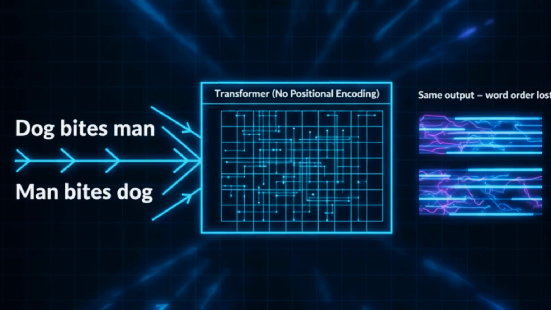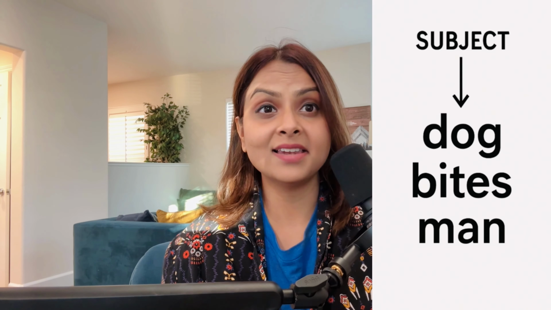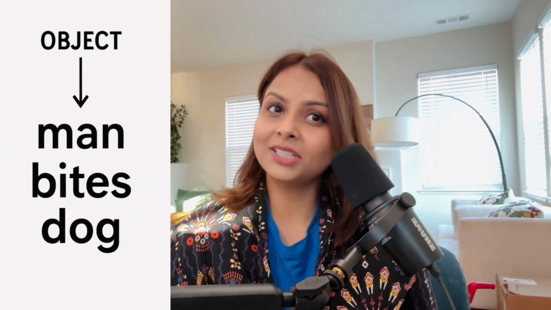And if we stopped here, the vectors for dog bites man and man bites dog would be mathematically identical. Why? This is because we still do not know the context of the word dog in the first sentence versus the other. In the first sentence, the word dog is a subject, and in the other one, it becomes an object. How would you know that?